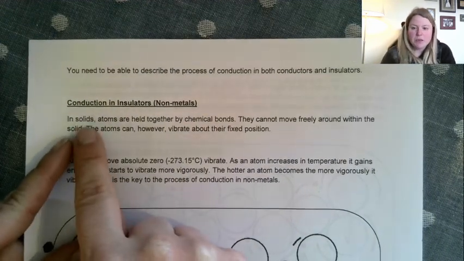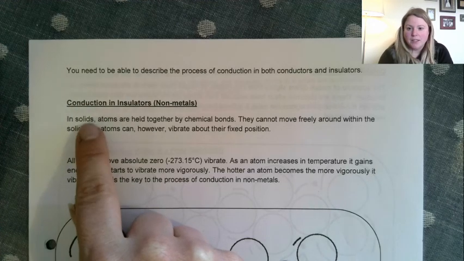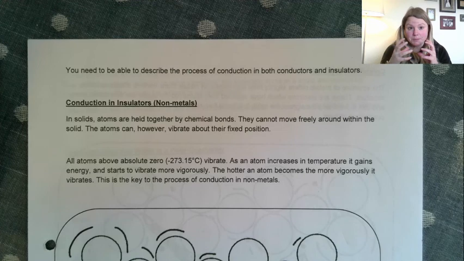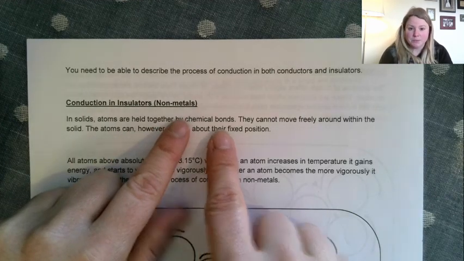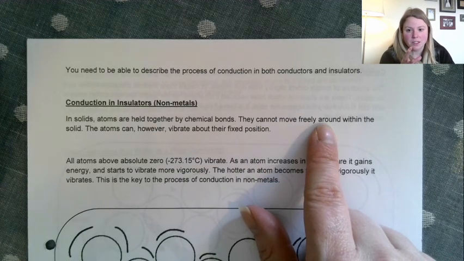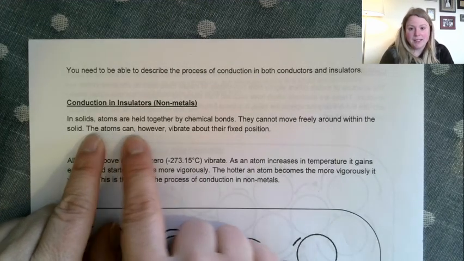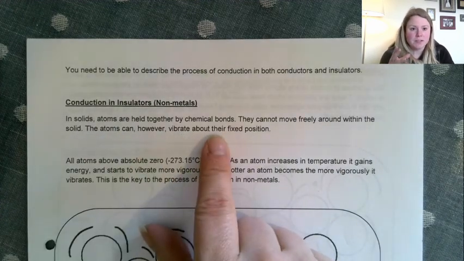Now, let's look here. In solids, you've maybe learnt about solids, liquids and gases in chemistry already. If so, happy days. But in a solid, all the atoms, so atoms are just the things that make up everything, are held together really closely, and really tightly by chemical bonds. So the atoms themselves cannot move freely around within the solid. They have what we would call an equilibrium position, and that just means it's like their natural position. However, if you read this, the atoms can vibrate about their fixed position.